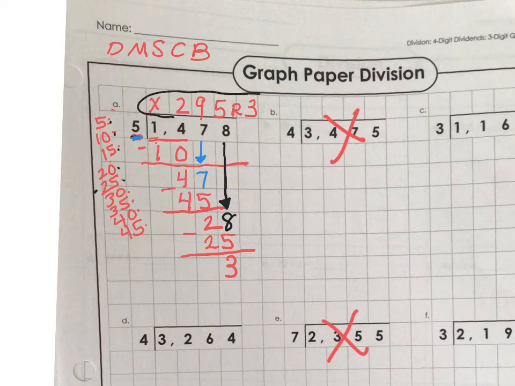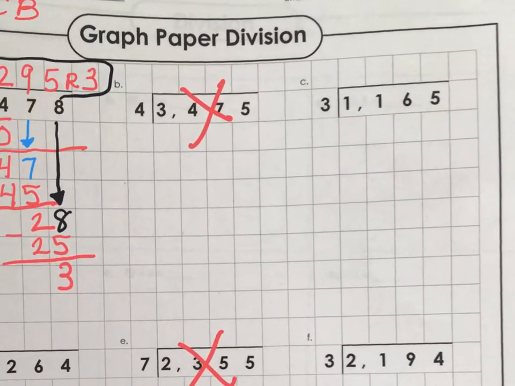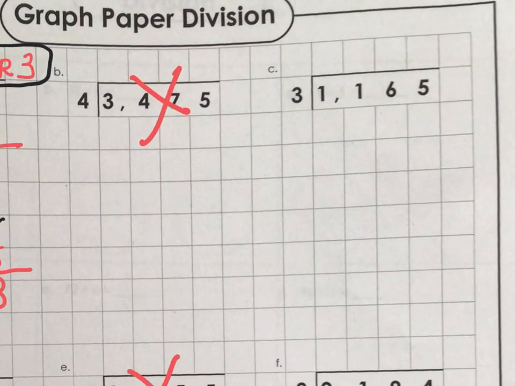Please circle that for me, okay? So I have 295 remainder 3. Okay? It's going to get easier, guys, I promise. You'll get the hang of it. It takes a long time to get the hang of it.